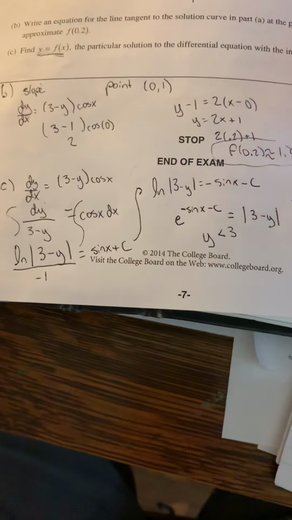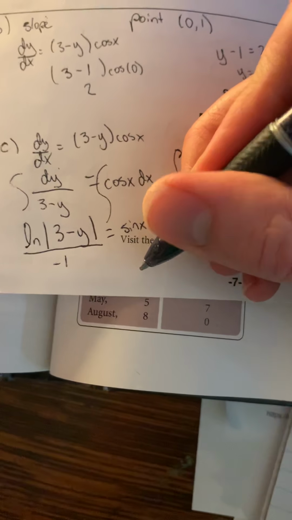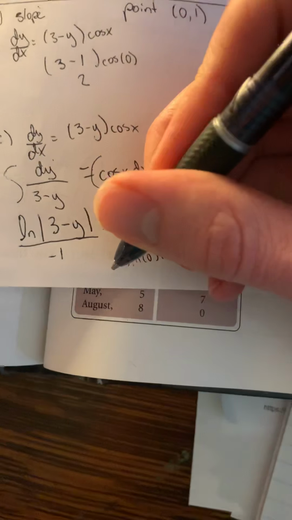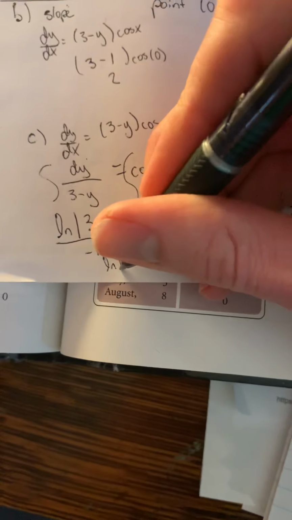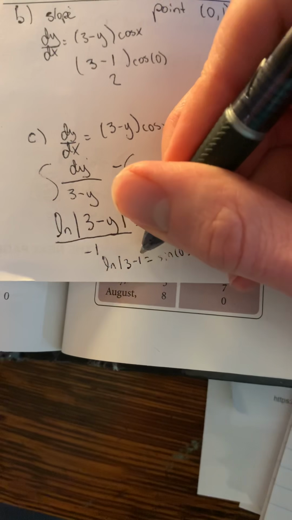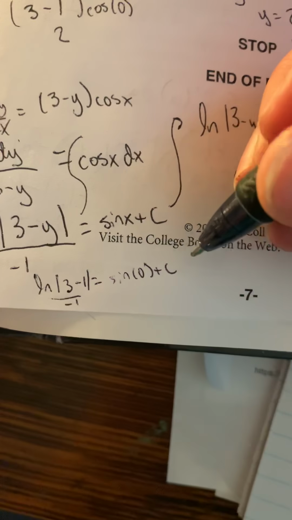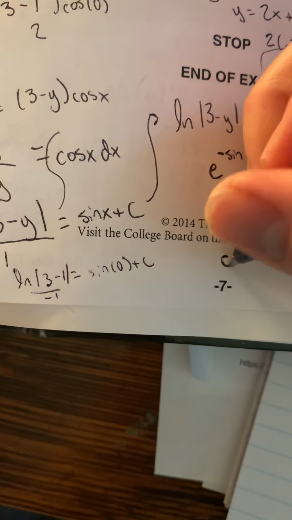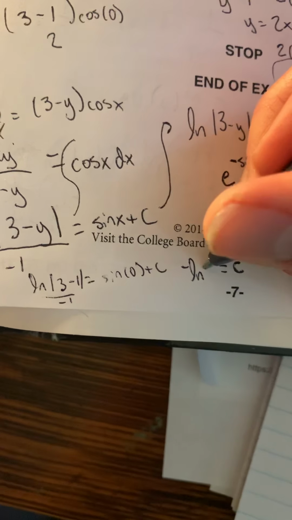I know that I have the point (0, 1). And so if I have the point (0, 1), then the sine of 0 plus c has to equal the natural log of 3 minus 1 divided by -1. The sine of 0 is equal to 0. And that means that c will equal the negative natural log of 2.